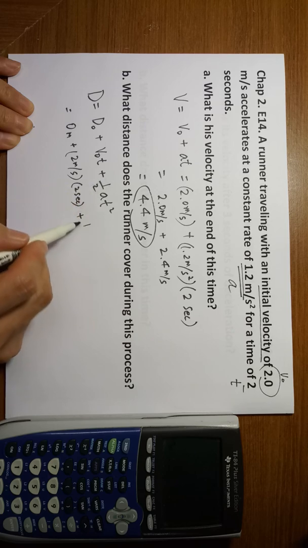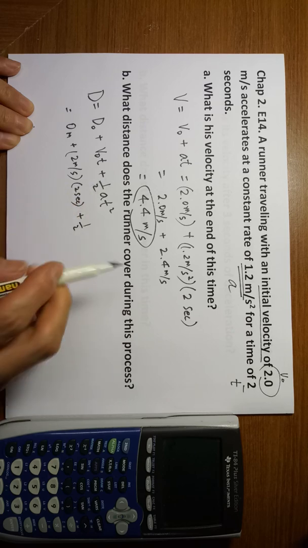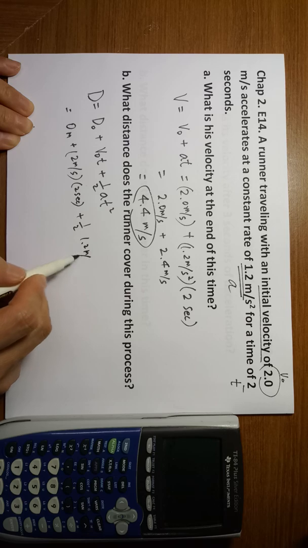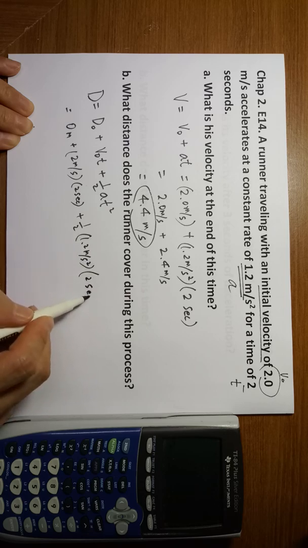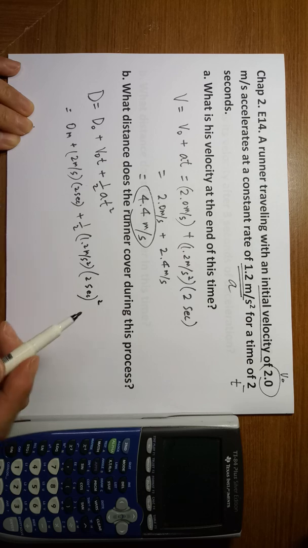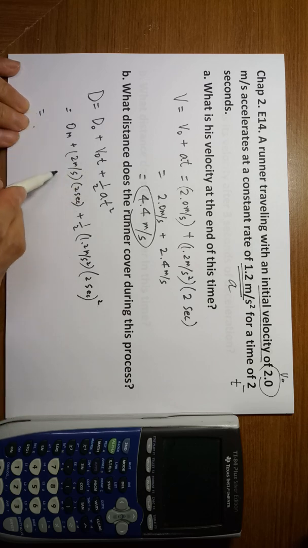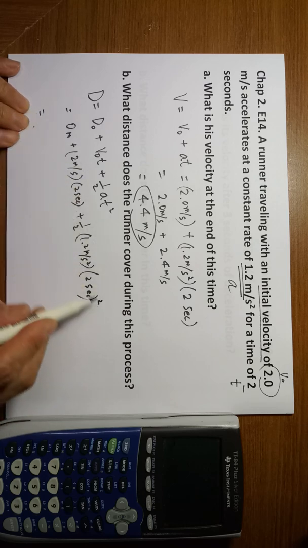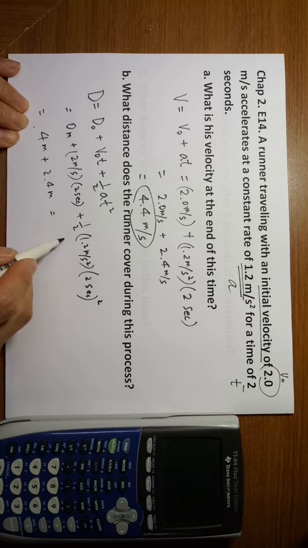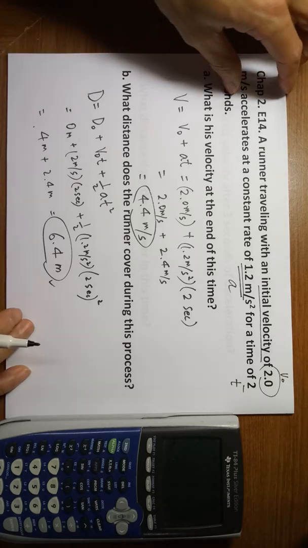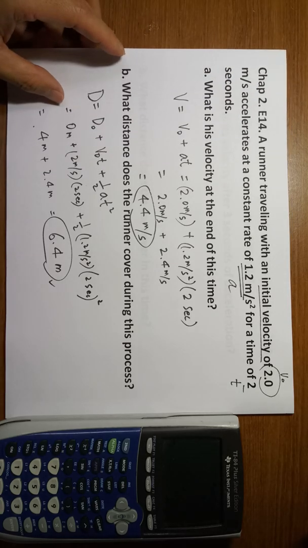Plus half times a, the acceleration, is 1.2 meter per second square, and the time is 2 seconds squared. Then you will get 4 meter plus 2.4 meter becoming 6.4 meter. Okay, that is your answer for this traveling.